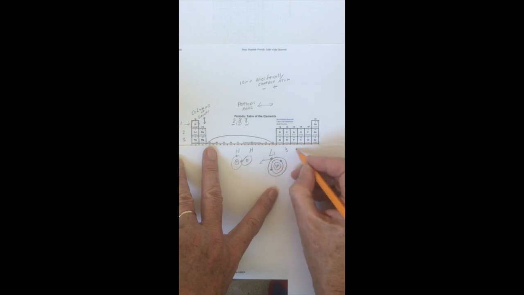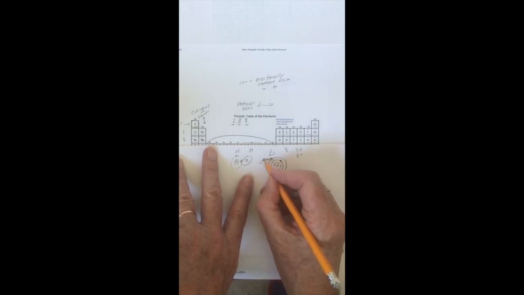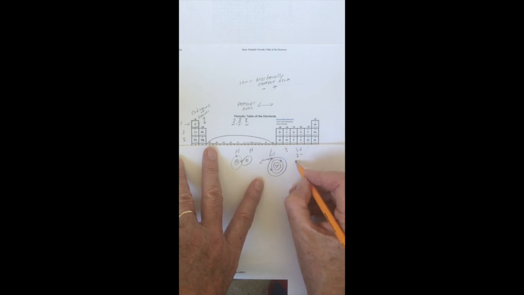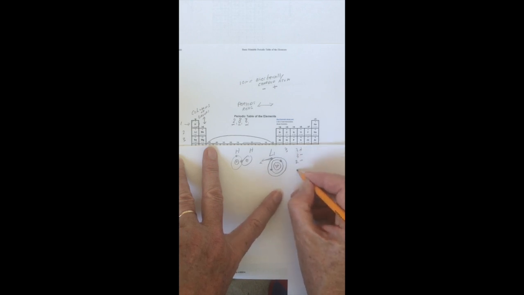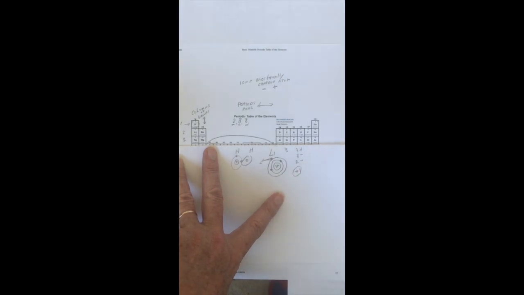It has 3 protons, 3 pluses, and 3 electrons, 3 negatives, so it's completely neutral. However, if it gives away this electron, it will now have just 2 electrons. 2 negatives and 3 positives gives us an overall positive 1. So it has a positive 1 charge, and it will be written like Li, the symbol, and a small positive up there.